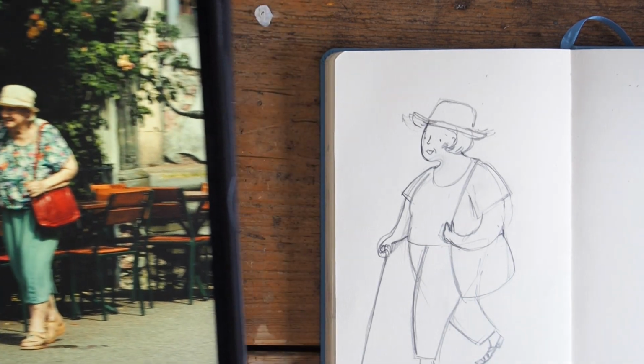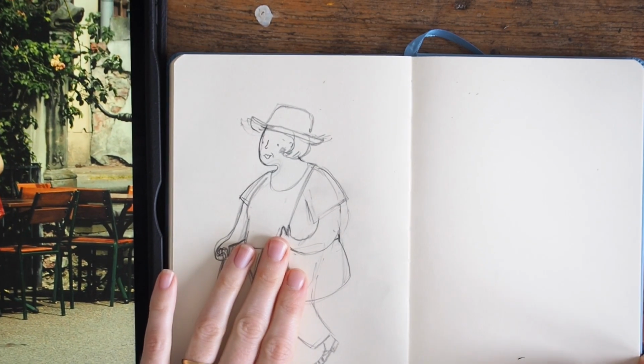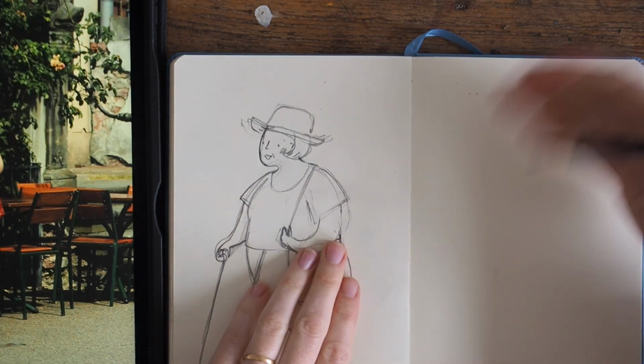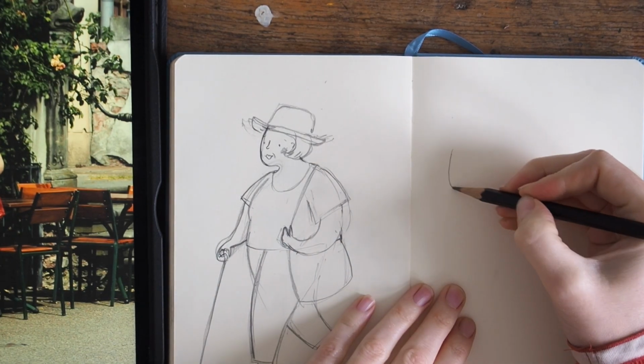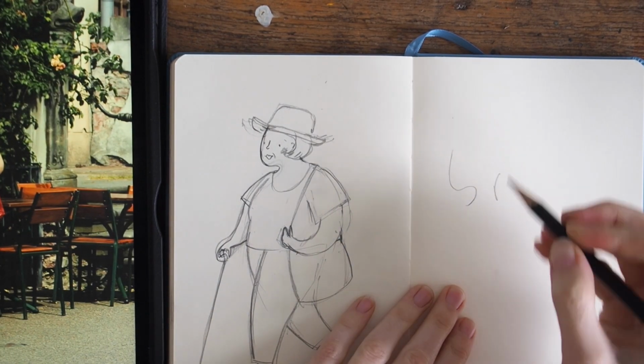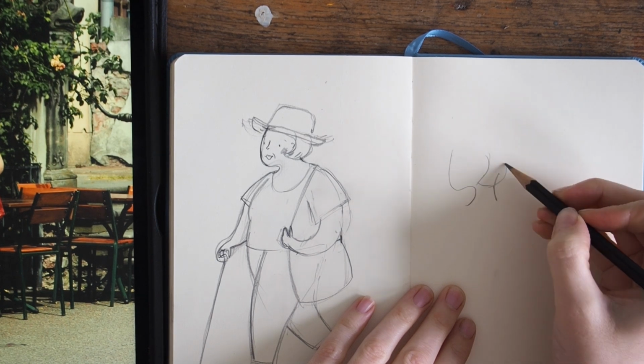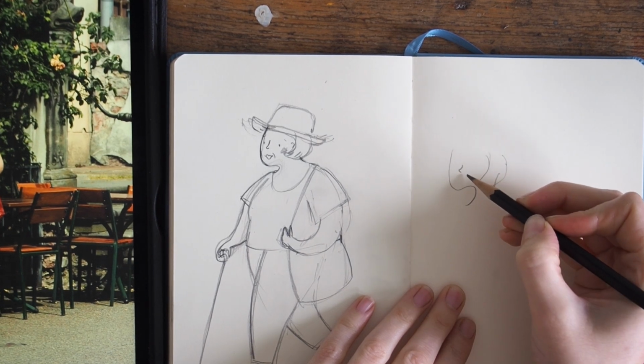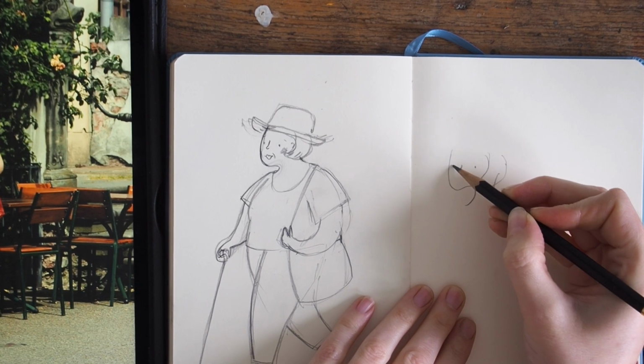But yeah, and then I could draw her again if I wanted. So start to think about maybe different ways of drawing her, different eyes.